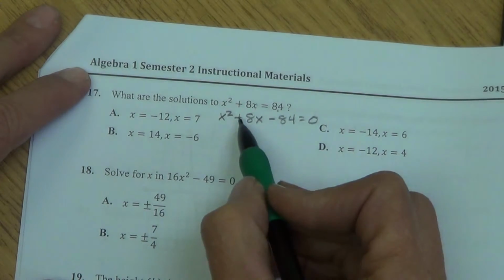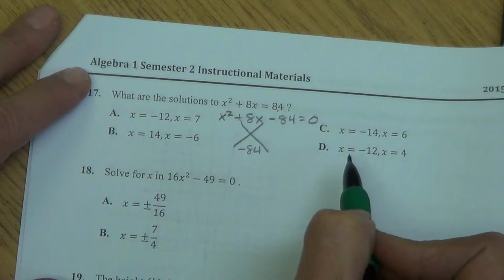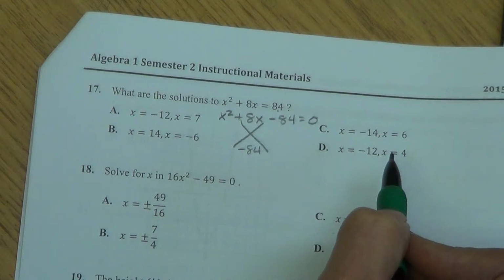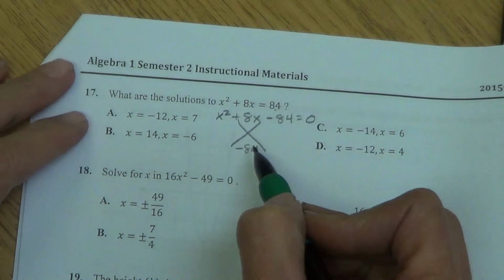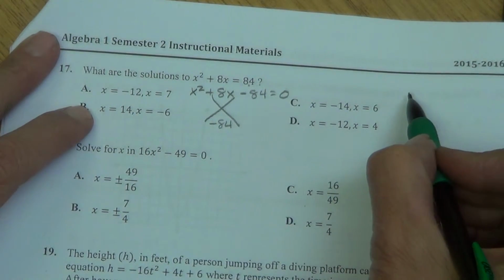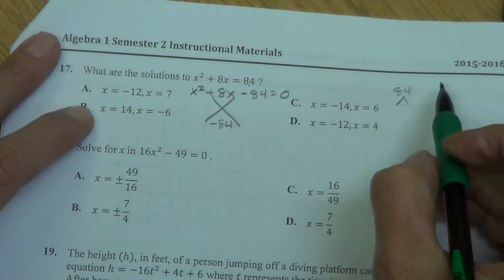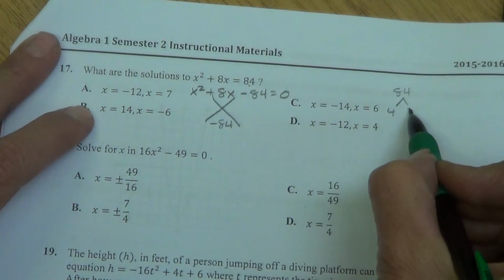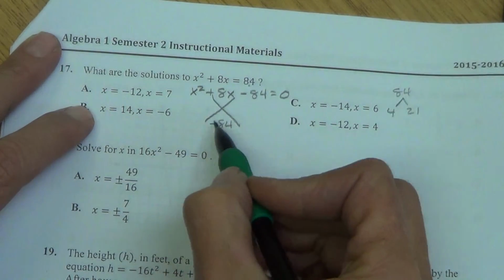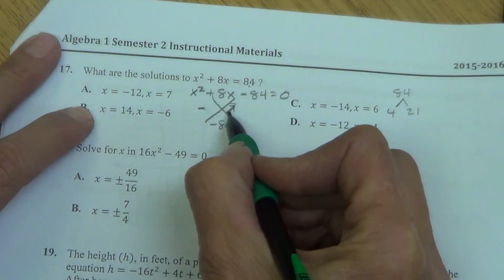And we would have that. Put our negative 84. You need to really, really practice thinking of your different factors. I don't make it too awfully simple on this. So 84, break it down. It could be 4 and 21. Because this is negative, we know that they're going to be subtracting.